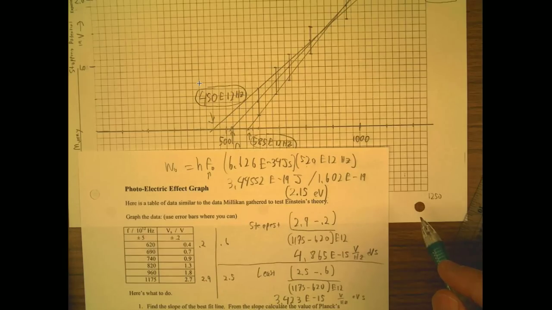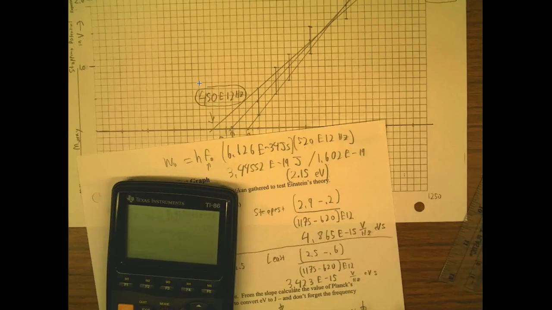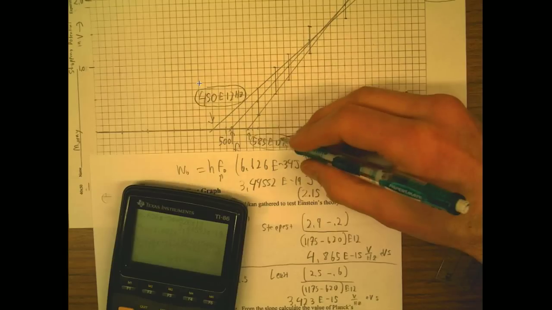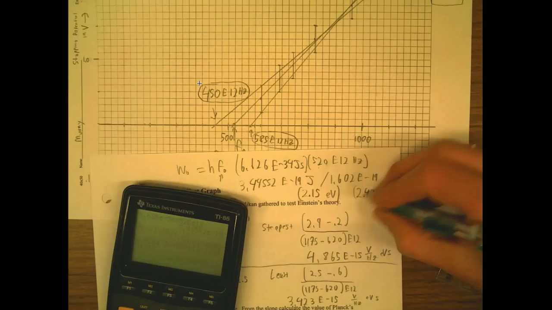So that is 6.626 e minus 34 times 585 e, not minus 12, times 10 to the 12th, right? And then that's, of course, divided by 1.602 e minus 19. So 2.41 is the upper limit. When I do it with this one, I get 2.41. I'll say 2.42, right?